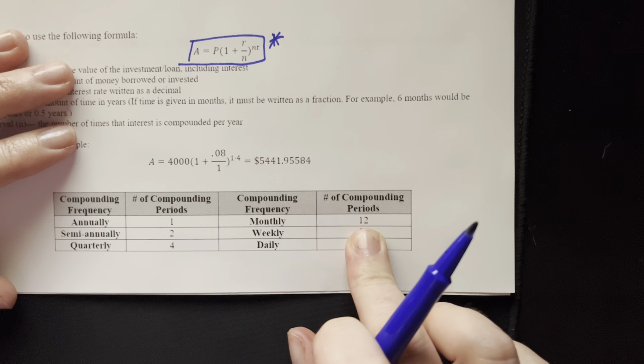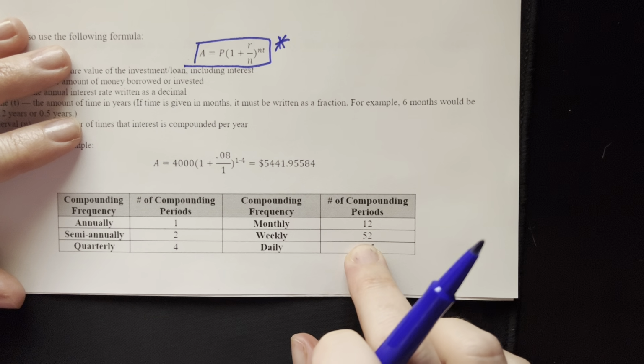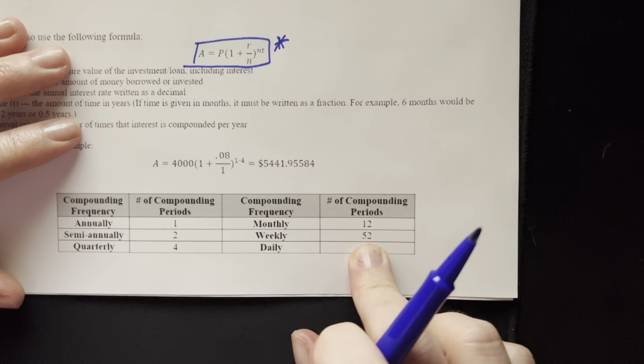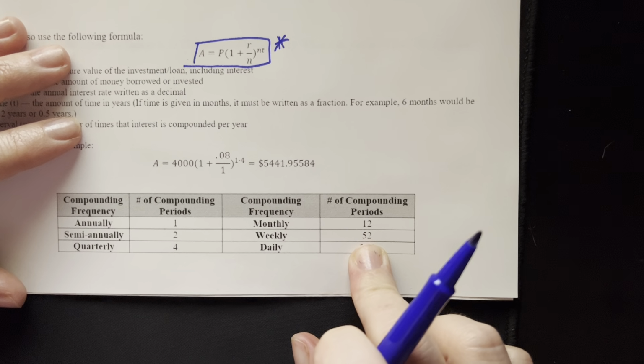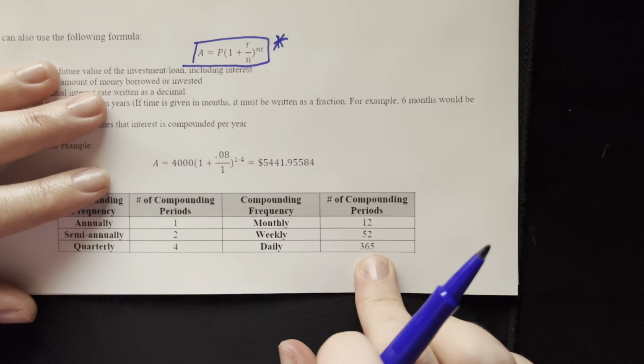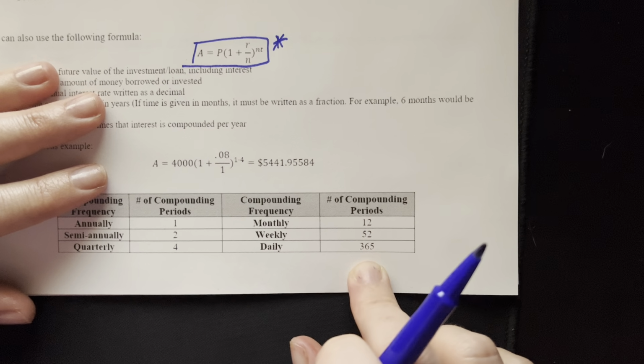Monthly is 12 months. I don't know if you remember that. There are 12 months in a year. Weekly means 52 weeks. So you can think about it like a deck of cards. There are 52 cards in a deck of cards. There are 52 weeks in a calendar year. Or interest might be applied daily. Means there are 365 days.